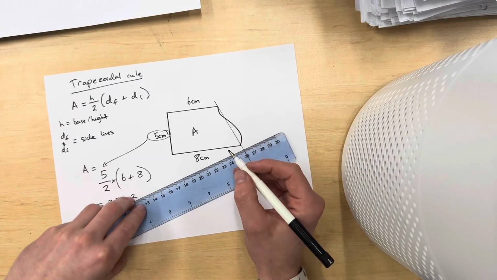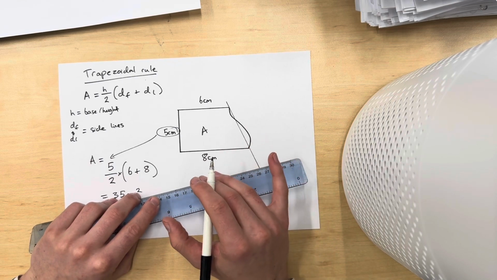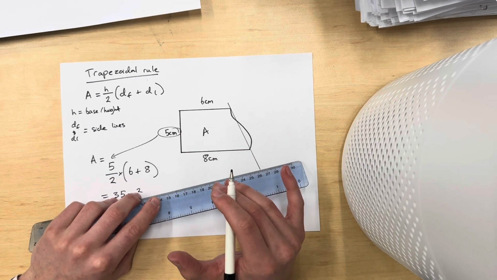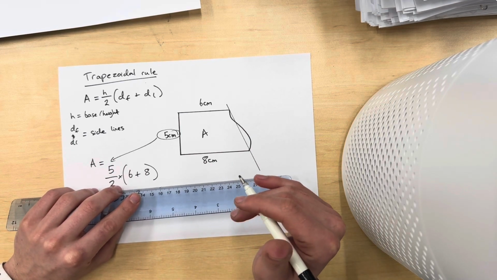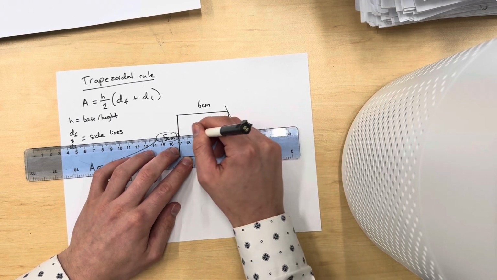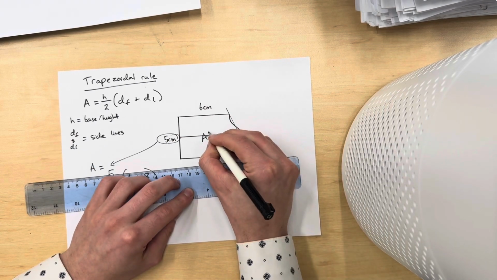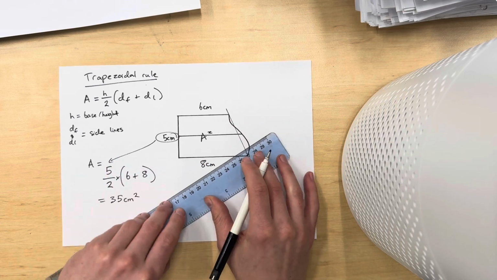Now, if you were asked to use this rule more than once, or to apply it more than once, that's referring to effectively putting more trapeziums underneath the shape to make it more accurate. For instance, if you put a line down through here, and then we had the distance here, now it's going to start being a bit more accurate, and so on.